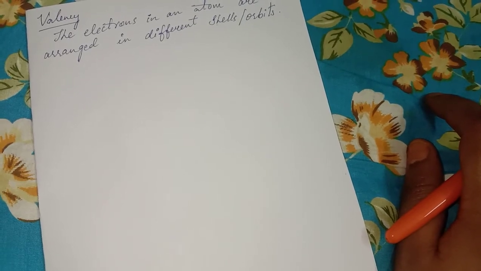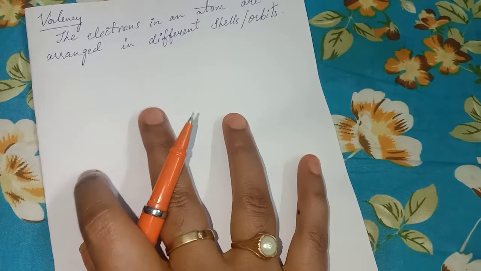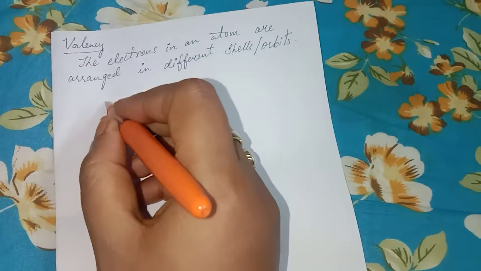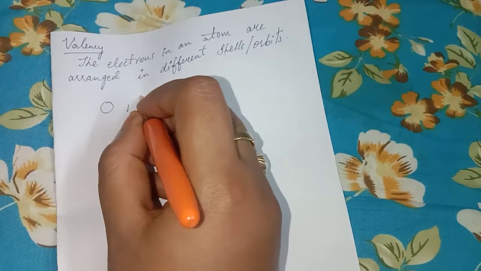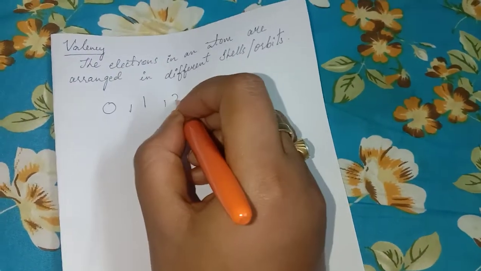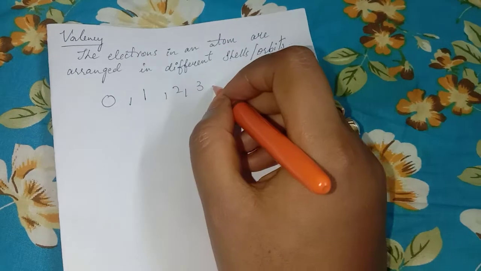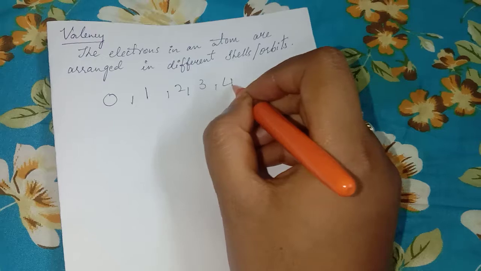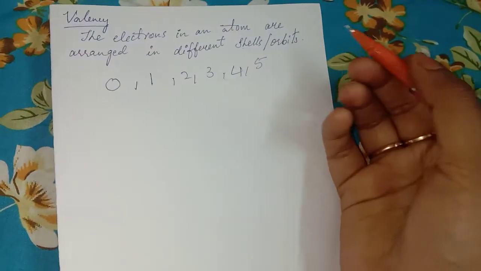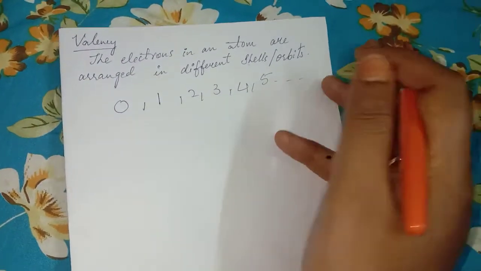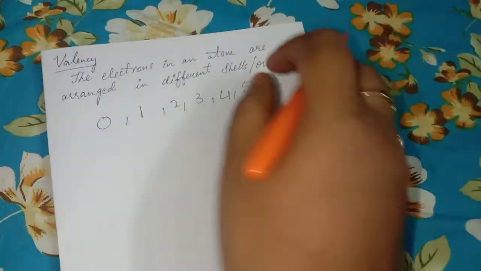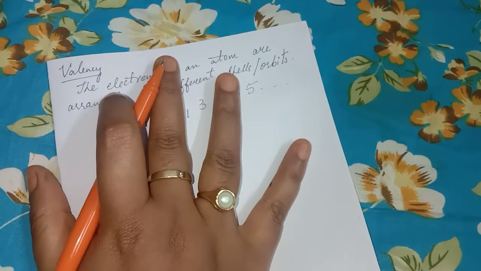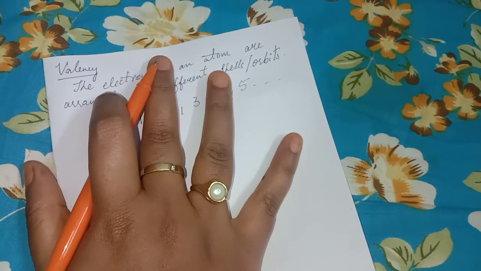It was observed that atoms of elements with the outermost shell completely filled with 8 electrons show no chemical activity. When combining, sometimes the valency may be 0, sometimes 1, maybe 2, 3, depending upon the number of electrons present in each atom. Sometimes it will be 4, 5, and so on. But what we are dealing with, which is very important, are the first 18 elements.